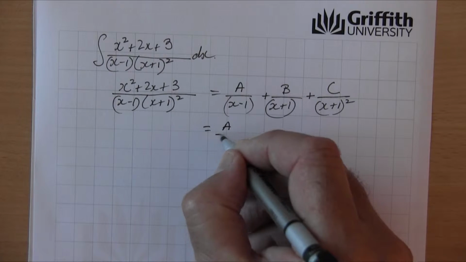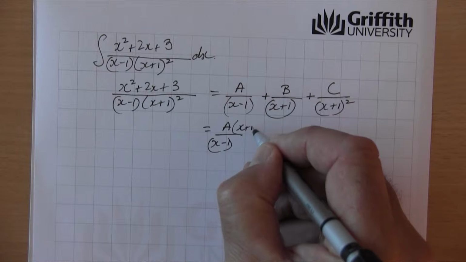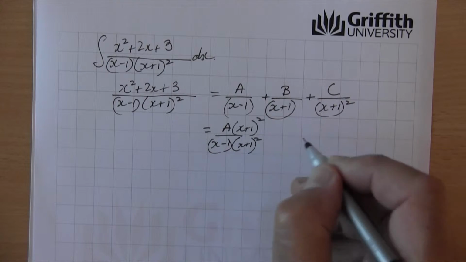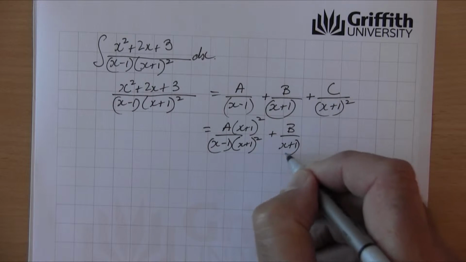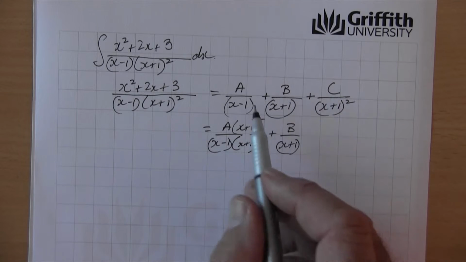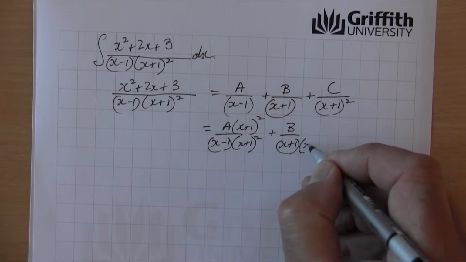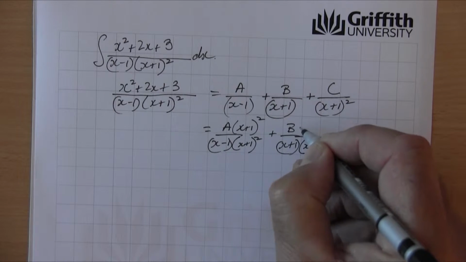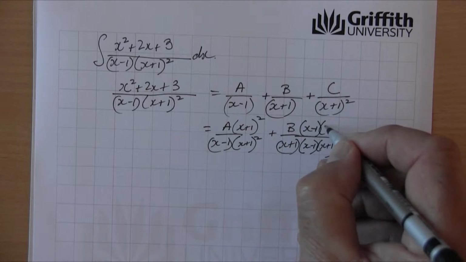So it'll be A over x minus 1, top and bottom by x plus 1 all squared, plus B over x plus 1. Okay, what have we got to multiply x plus 1 by to get all of that? It'll be x minus 1 times x plus 1. And whatever we do to the denominator, we've got to do to the numerator.